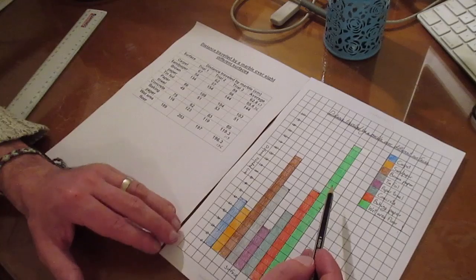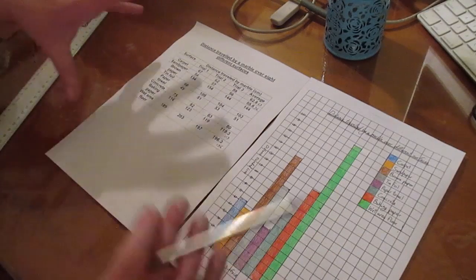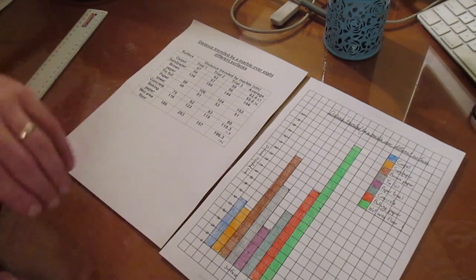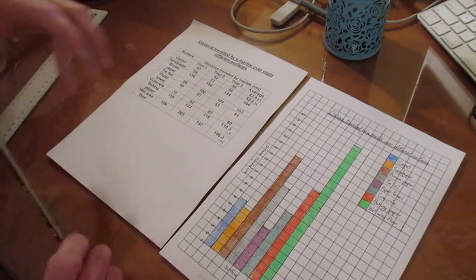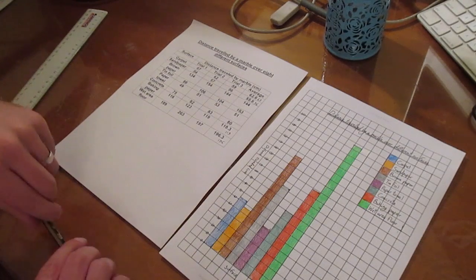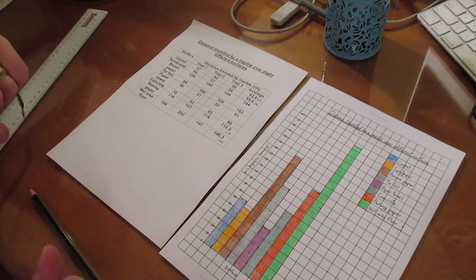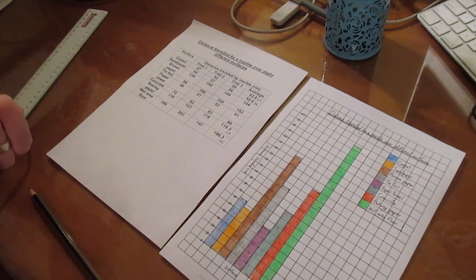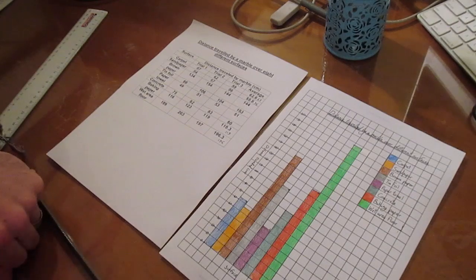So you can use a graph nice and quickly to get information, and using it along with your table in your results, you can interpret it and really come up with some good information to provide people with a good idea of what you found out. Okay, that's pretty much what I'm going to tell you about how to use a graph today and how to create a graph. If you have any more questions, just ask me in the classroom.